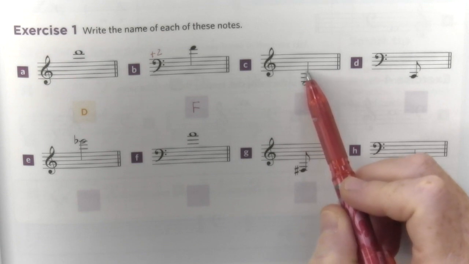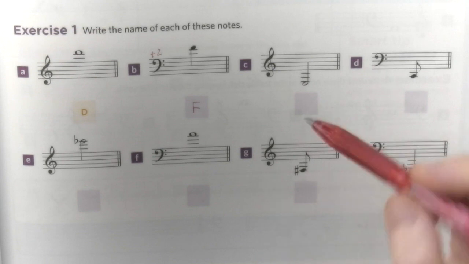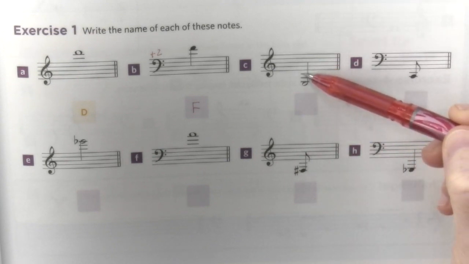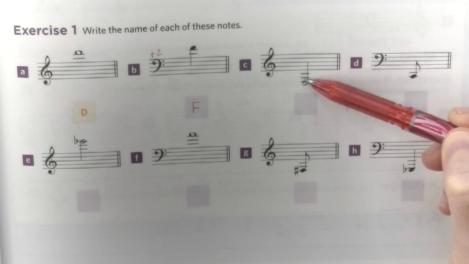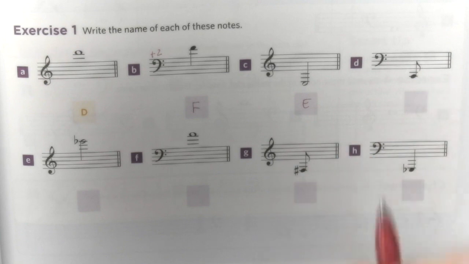This note here is middle C. This is important, middle C. So we count. Do, Si, La, Sol, Fa, Mi. This is E.